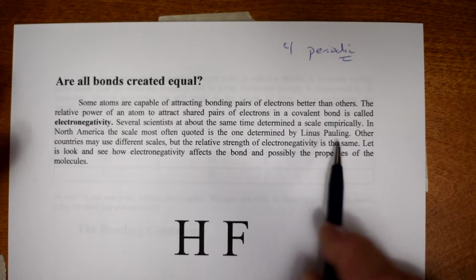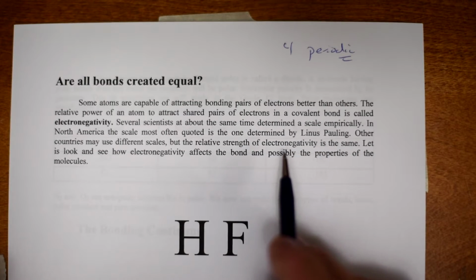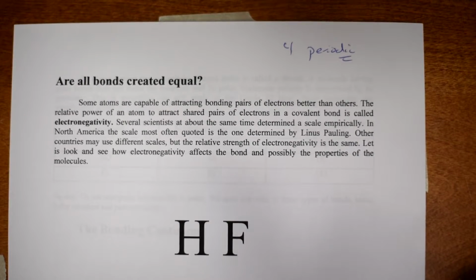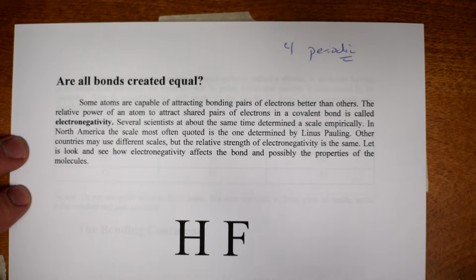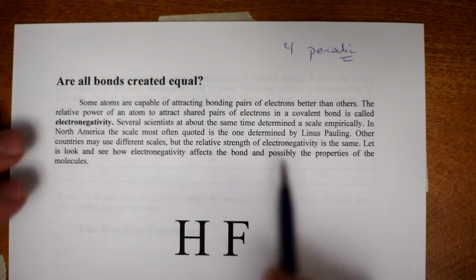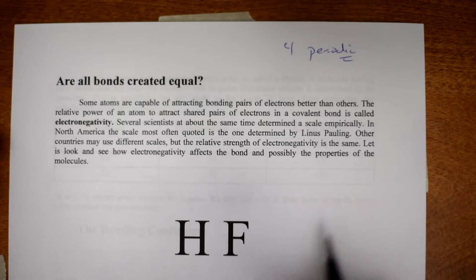I think at one time he was the only individual to win 2 Nobel Prizes. I think groups have won 2, but I don't know if that's absolutely true, but anyway. Different countries use different scales. I think there's a Russian scale and that kind of thing, but they basically all do the same thing.